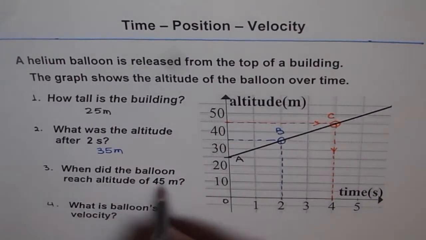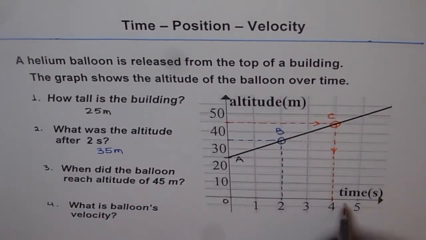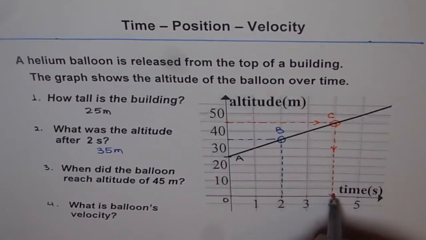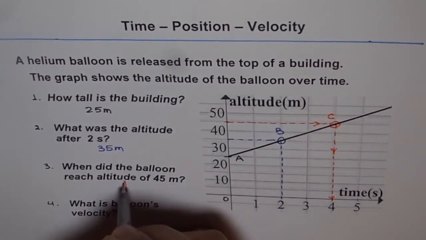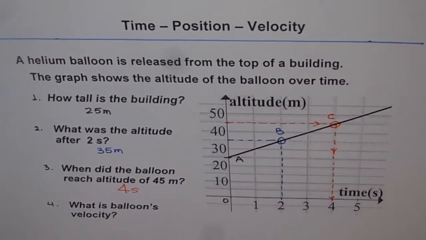So when did the balloon reach the altitude of 45 meters? We get our answer as 4 seconds. Now, question 4 is, what is the balloon's velocity? How will you find velocity? All those things from question 1 to 3, you could straight away read from the graph, right?